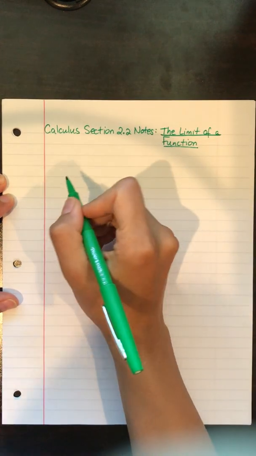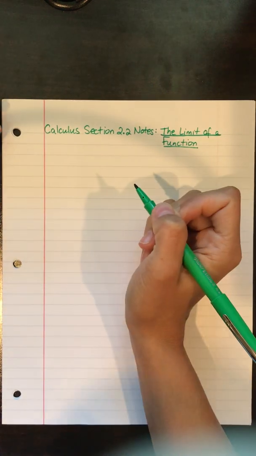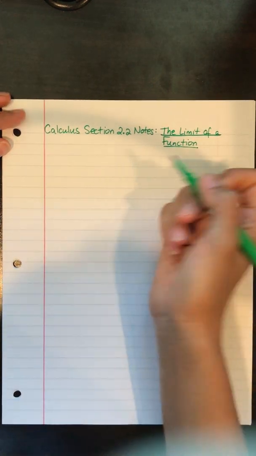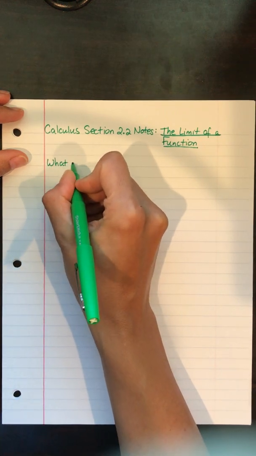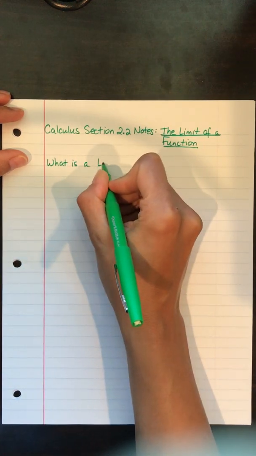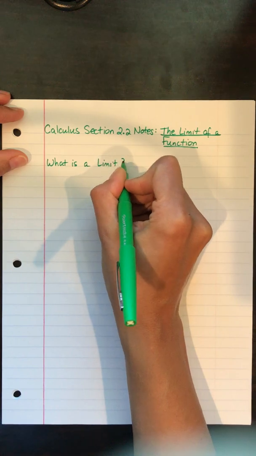Hi everyone, today we're going to be taking the 2.2 notes called the limit of a function. So let me start with what is a limit? That's the question of the day.